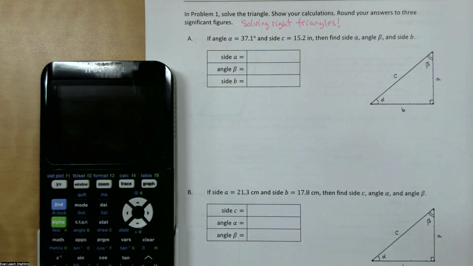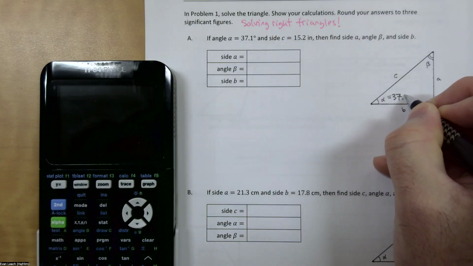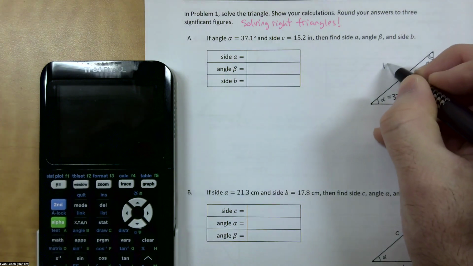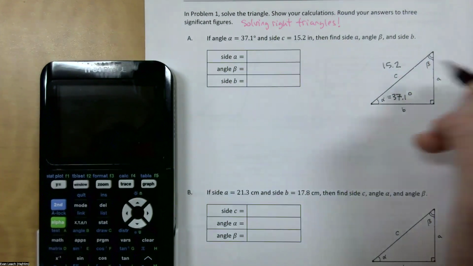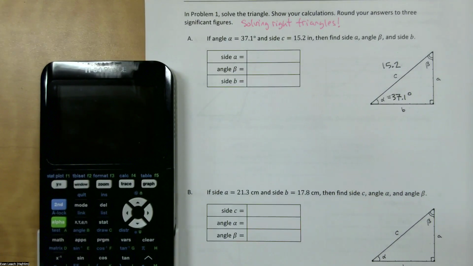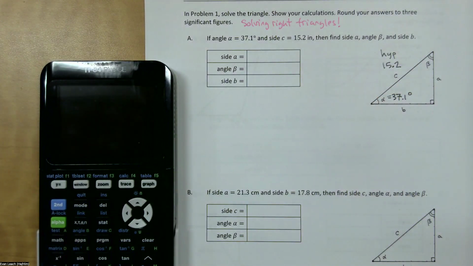So angle alpha is 37.1 degrees. I'm going to label that down here. Side C is 15.2. So I'm going to label my givens, and then I'm going to label what they are. The 15.2 is a hypotenuse. I can call that a hypotenuse because I have a right angle. And so now we're ready to proceed.